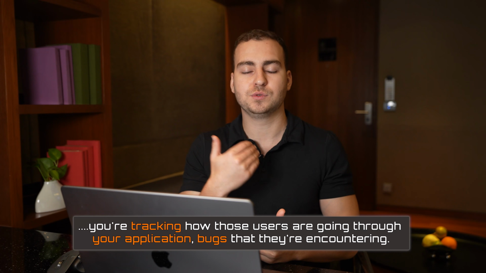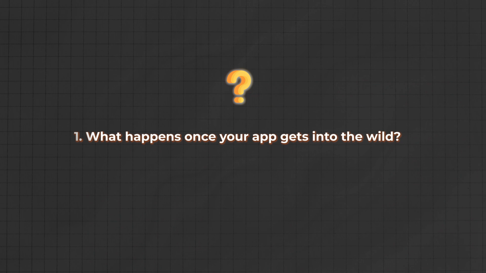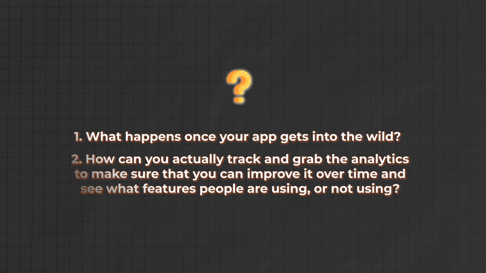And if you get to this phase where you're actually deploying your application, having real users use the app, you want to make sure you're tracking how those users are going through your application, and the bugs that they're encountering. You want to make sure you have proper versioning, all of that kind of stuff. So that's really what this stage is about. What happens once your app gets into the wild? How can you actually track and grab the analytics to make sure that you can improve it over time and see what features people are using or not using? This is valuable information and something every app needs.